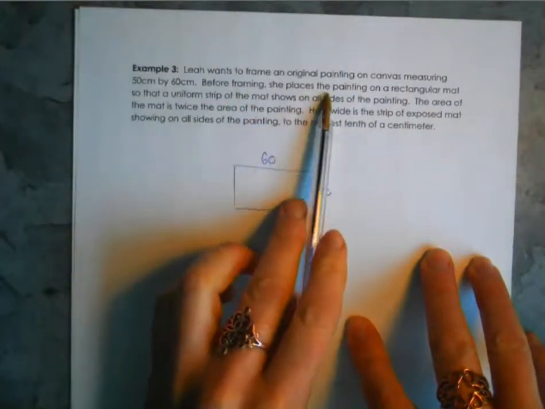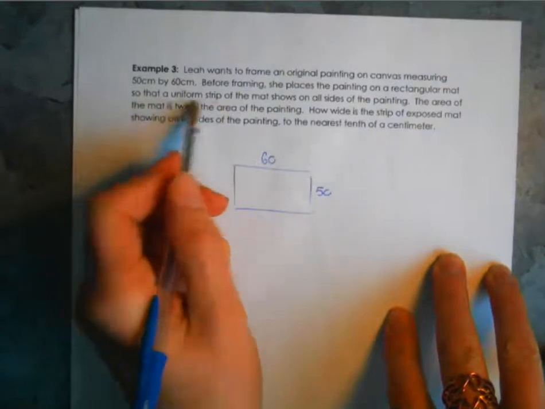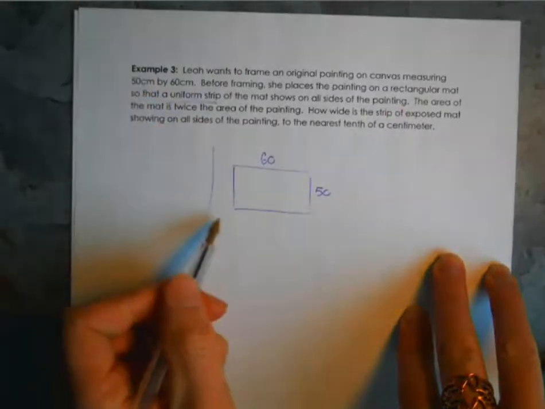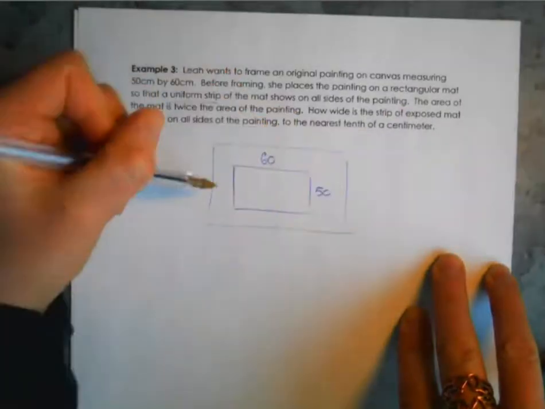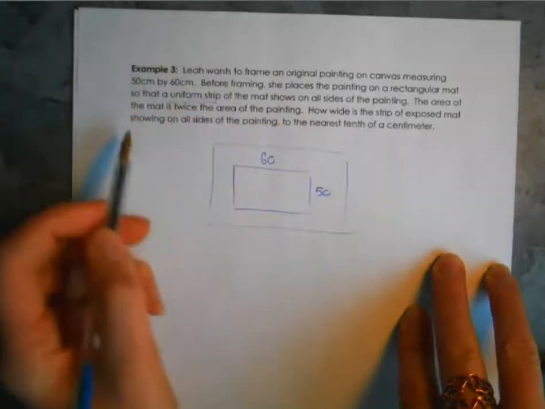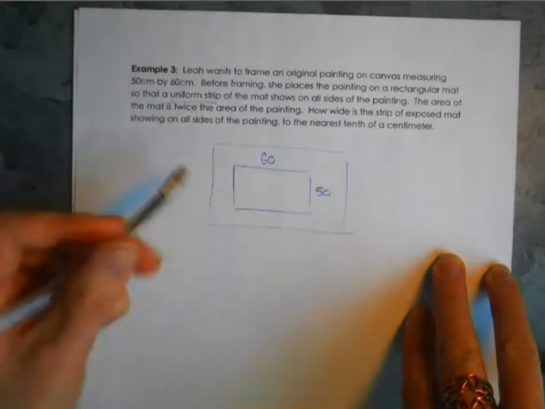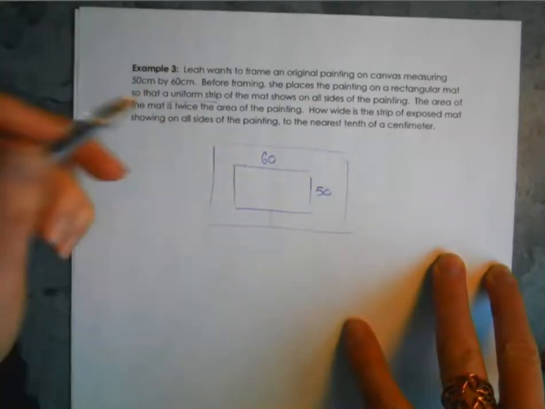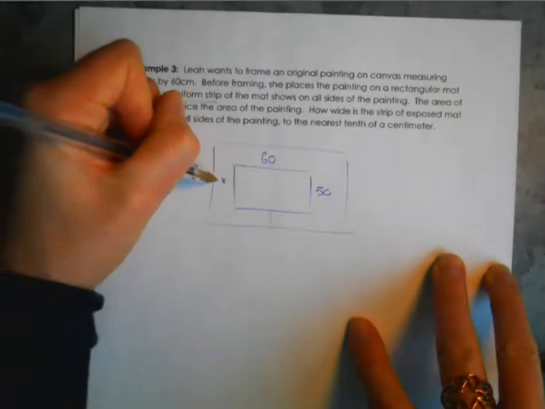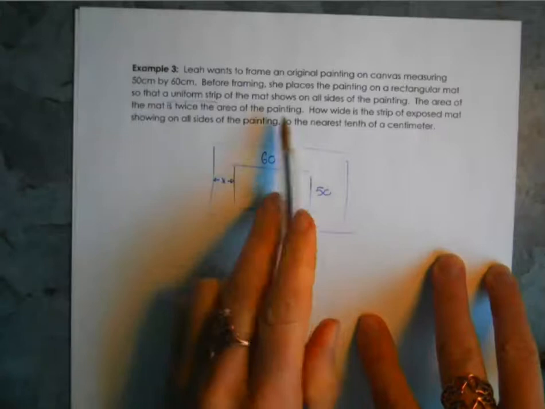Before framing, she places the painting on a rectangular mat so that a uniform strip, and this is going to be important, of the mat shows on all sides of the painting. So basically she's putting it on a bigger rectangular mat that's going to have like an exposed edge on all sides. The important thing is that it's uniform. So basically that means we know that this length is the same as this length, is the same as this length, is the same as that length, even though my drawing might not show that. So let's call that unknown length, because we don't know how big that is, x. And so that's going to be this distance on any side of the painting.